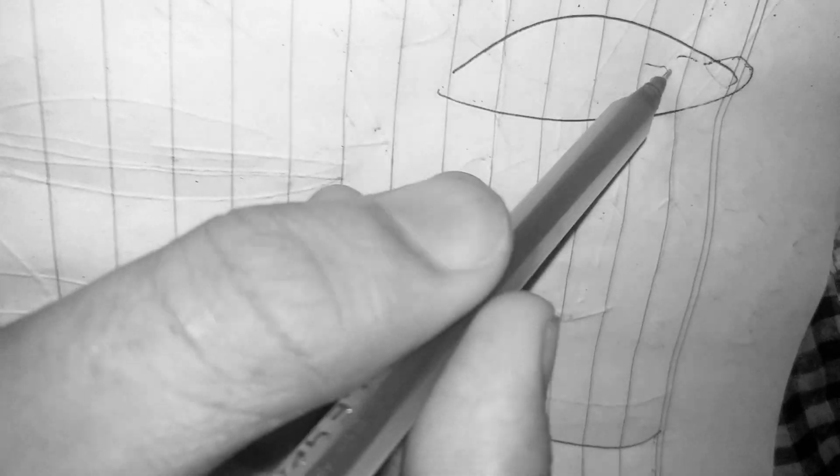And what are the common differences between concave and convex lens? We are going to discuss that. If it is a convex lens, it is thicker at its center and thinner at its edges, whereas a concave lens is thinner at its center and thicker at its edges. That is one.